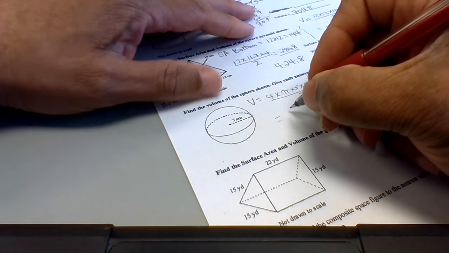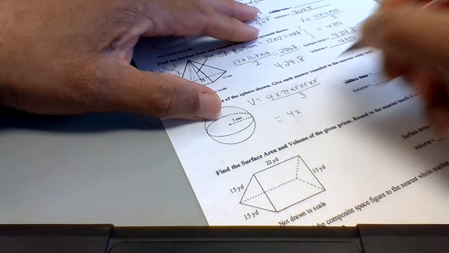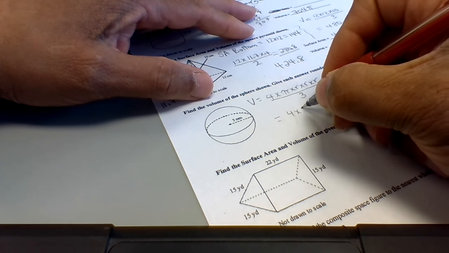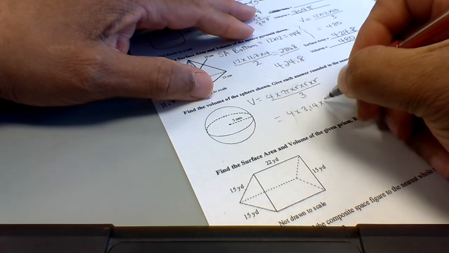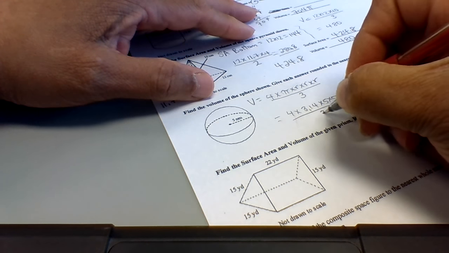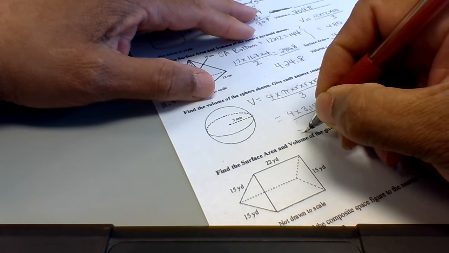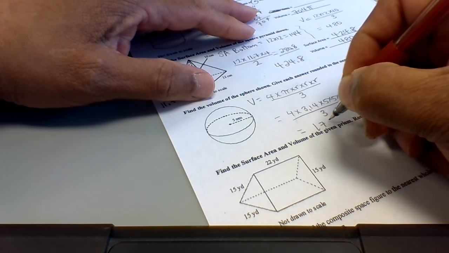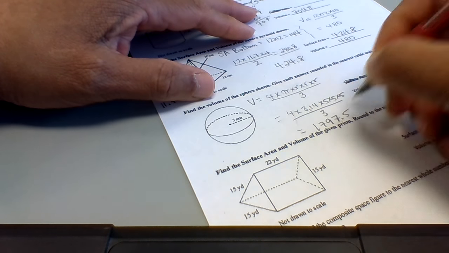So substituting, I'm going to have 4 times 3.14 times 5 times 5 times 5, all divided by 3, which is going to give me 1797.5.